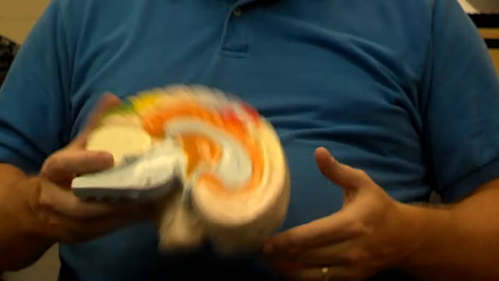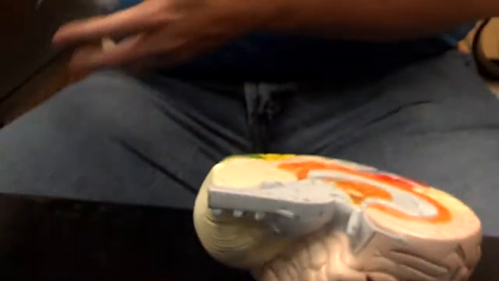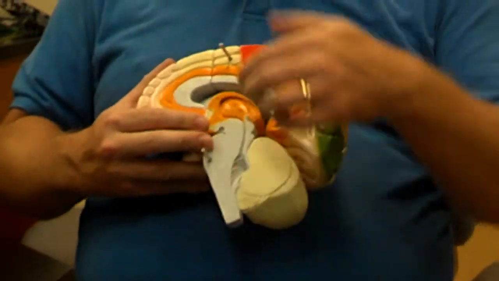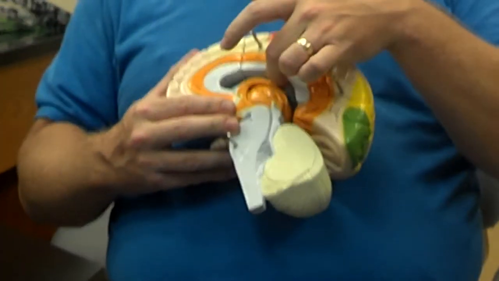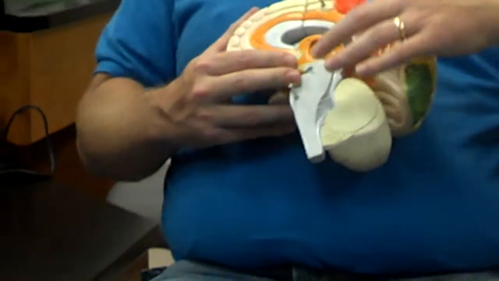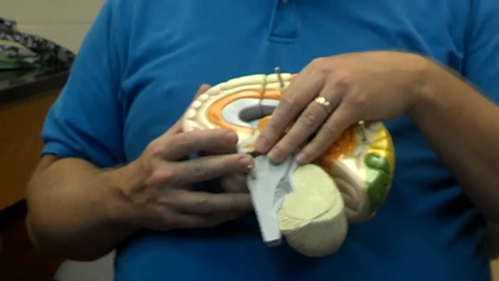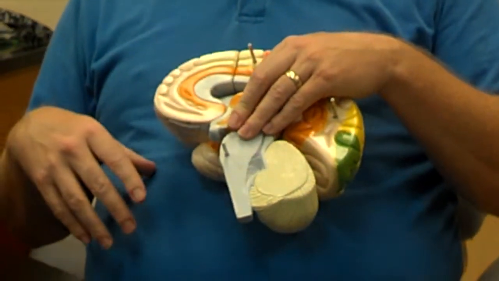It's a wall. What is it a wall for? If you look on this one, you see how there's an empty space back here? Well, that's what it's the wall for. There's a little film right here. It's a membrane that separates what's called the ventricles, and we'll look at the ventricles in just a minute.